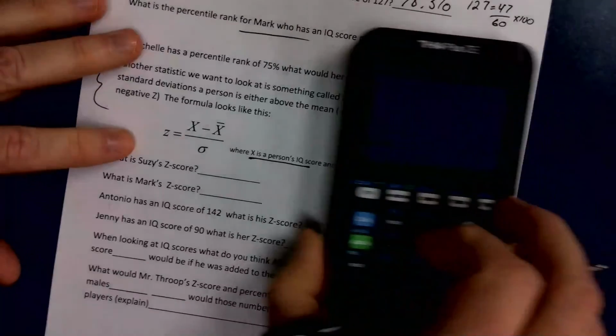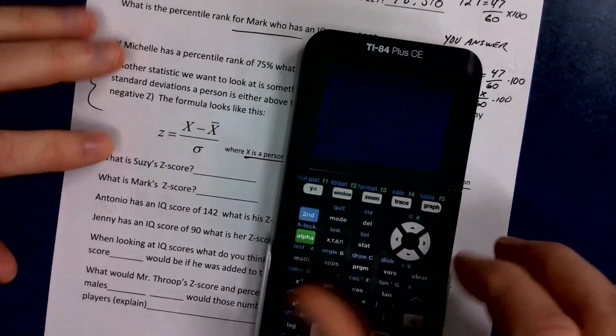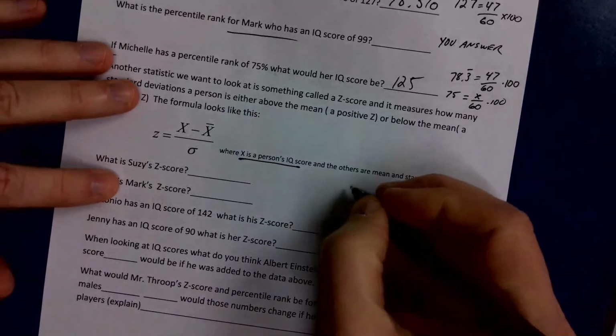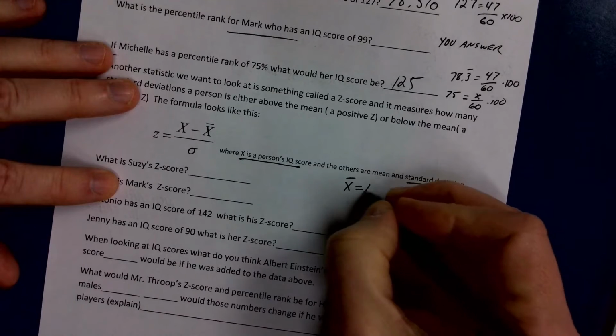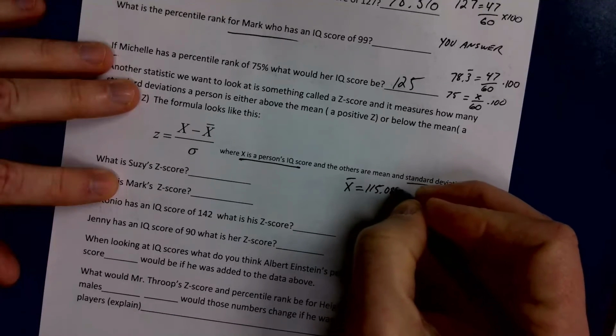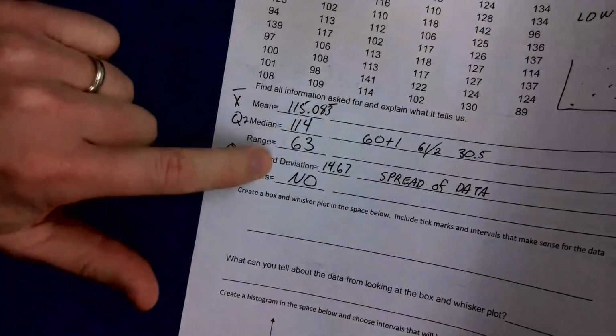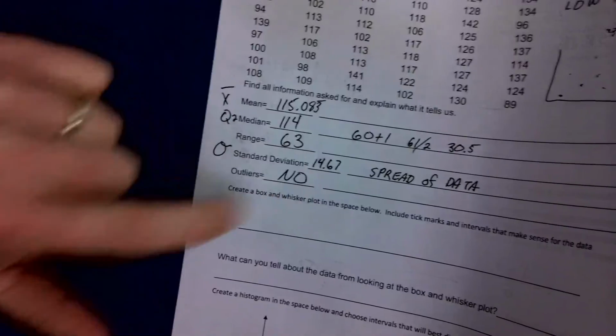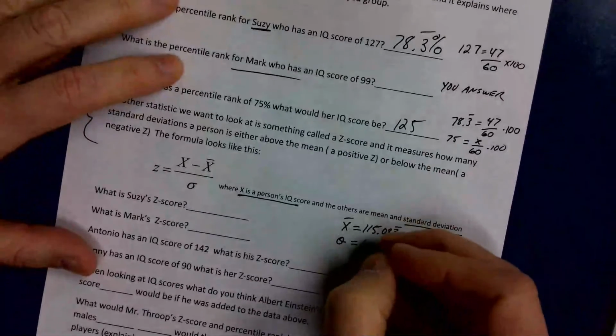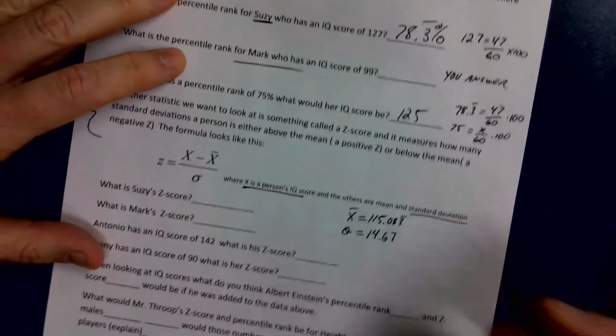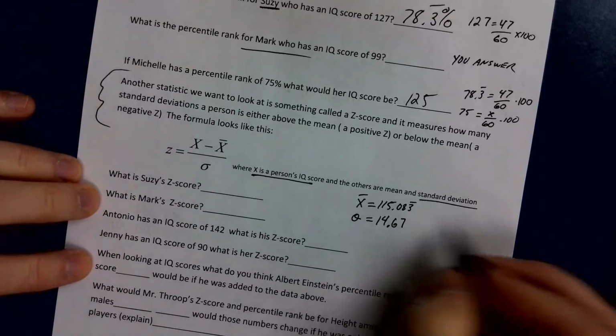Now, we need to find out what the x bar and the standard deviation are for this set of data. So x bar is equal to 115.083 repeating, and the standard deviation was 14.67. For our class right now, we don't need to worry about extra decimal places.